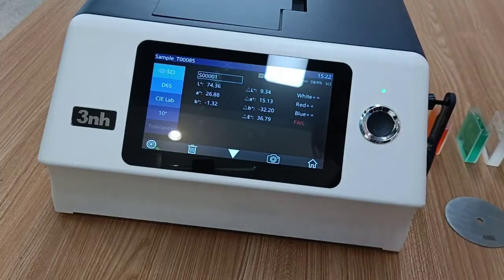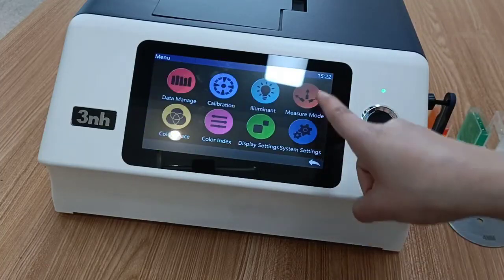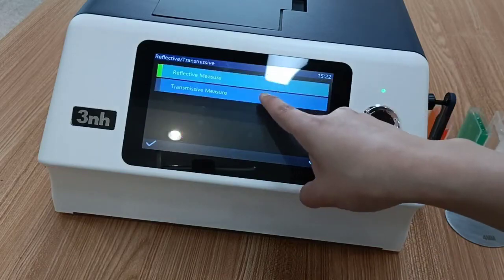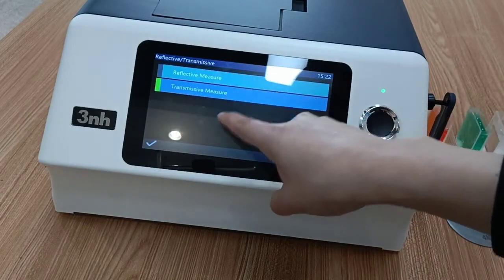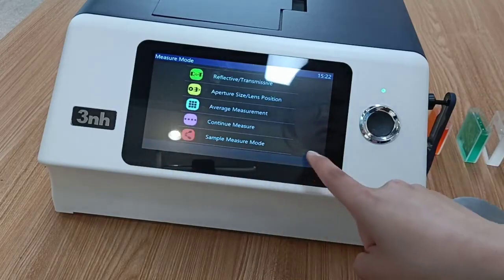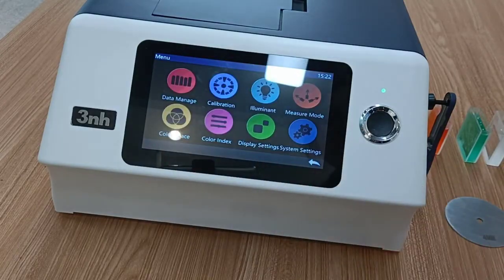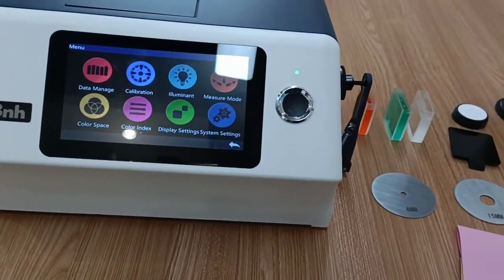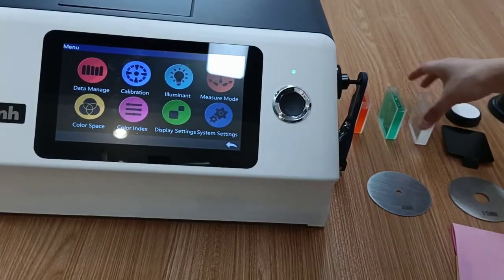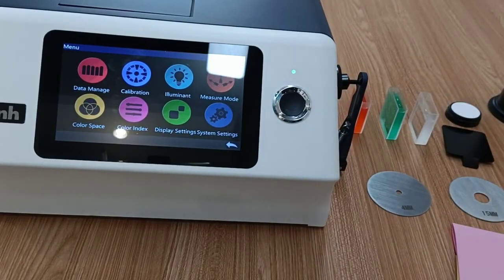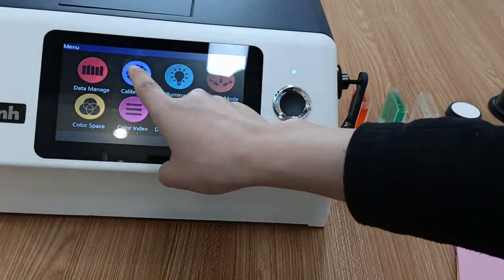And then we set the measure mode to transmissive measure, for example, for some liquids. And then we need to do the calibration again.